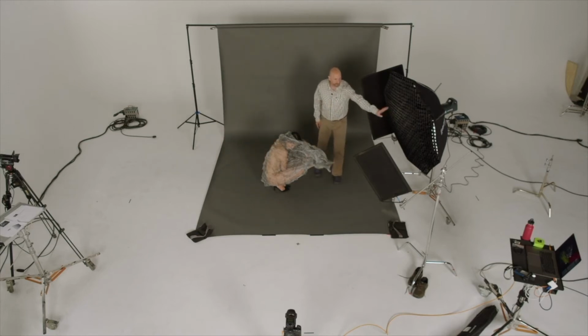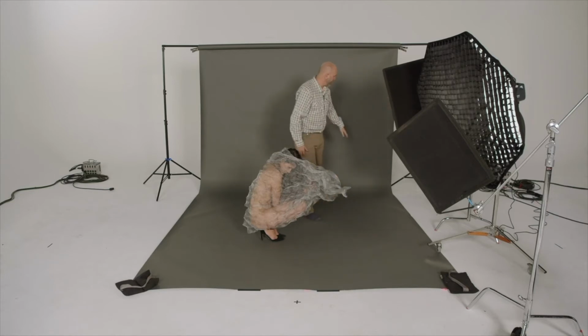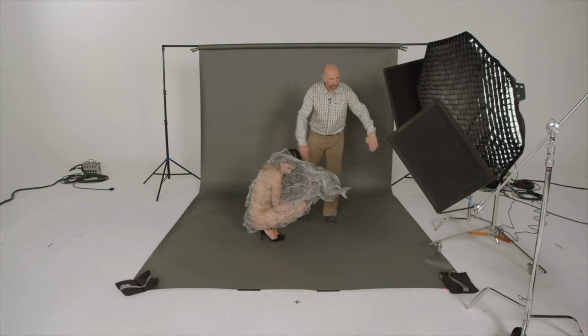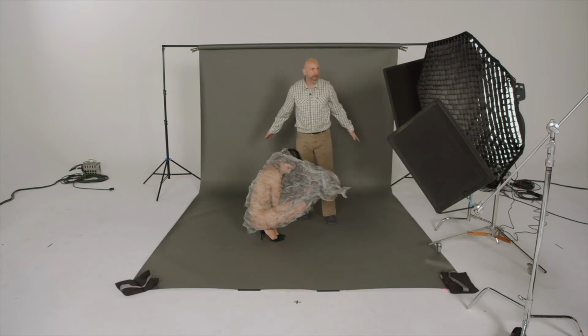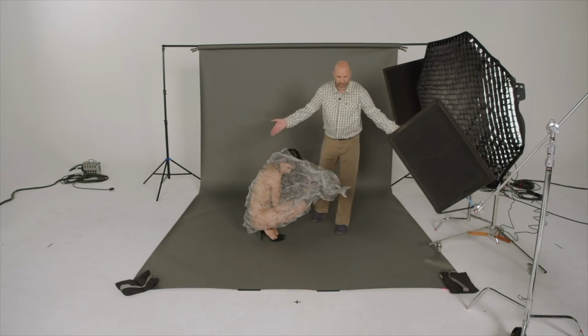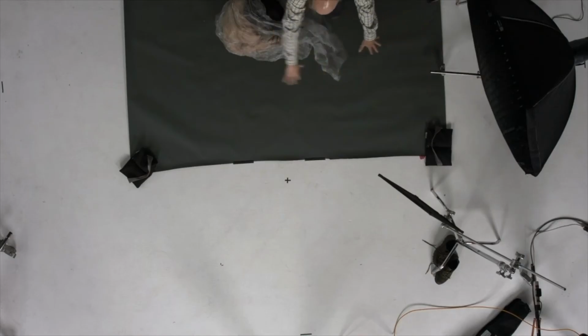This grid, even though it's wonderful, it's not a really tightly controlled grid. So we added this flag behind that just to keep the light from spilling. We had some light spilling on this side of the gray background, and so that is preventing that. So we're still hitting Teresa, but not the background. And you'll notice this is in front of Teresa so that the light wraps around her, but still giving us that really cool effect on the screen.